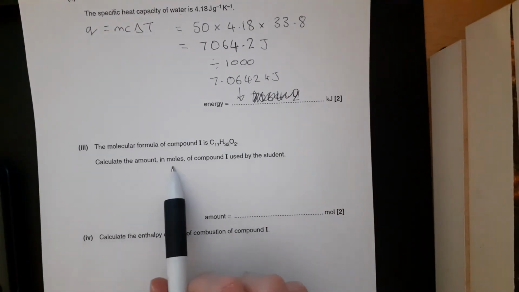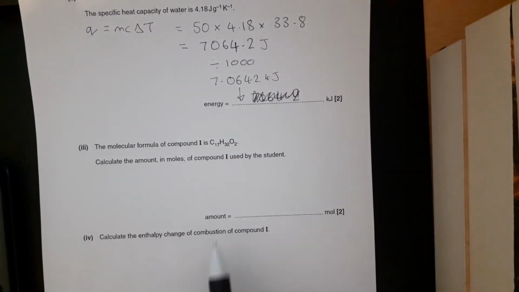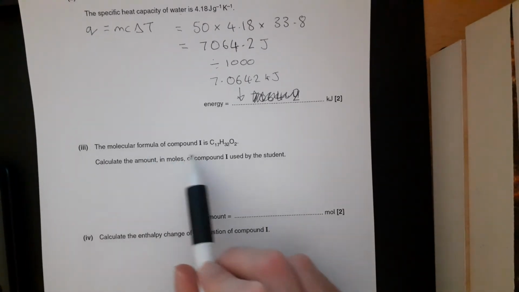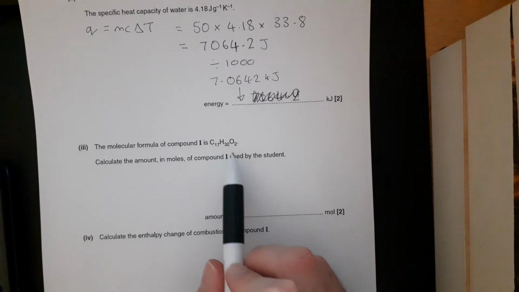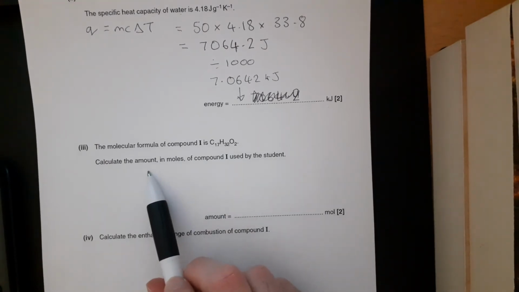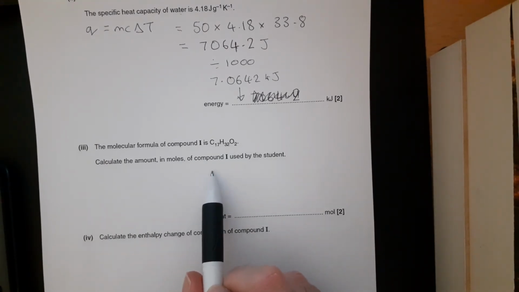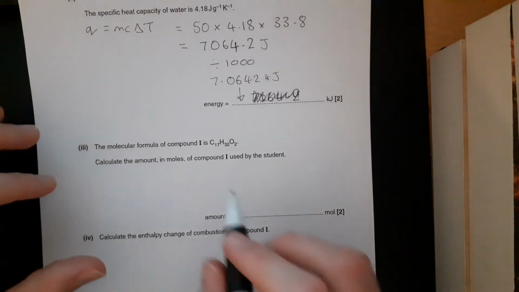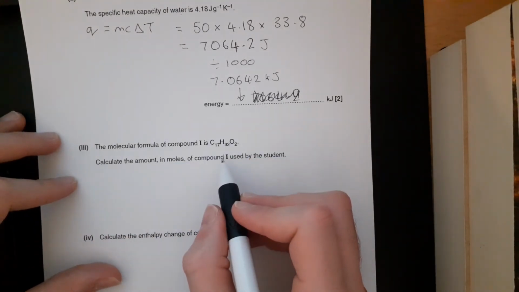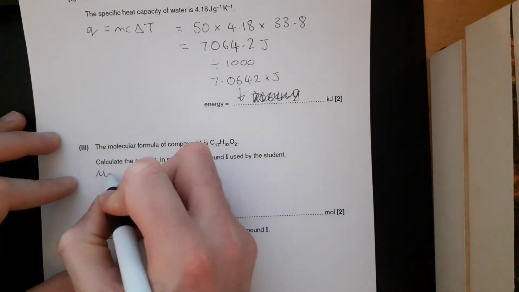Okay. The second bit is now calculate the number of moles, and then it's going to ask us to do one divided by the other to actually work out the value. So this molecular formula, yuck. Calculate the amount in moles. Really? Okay. So we need to work out the MR of this thing.